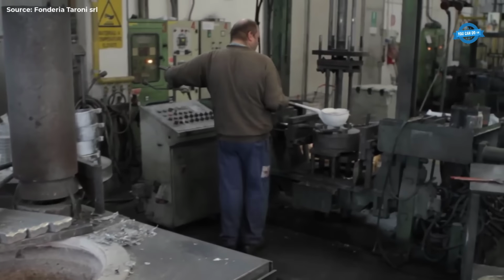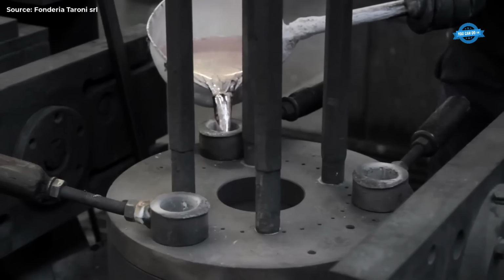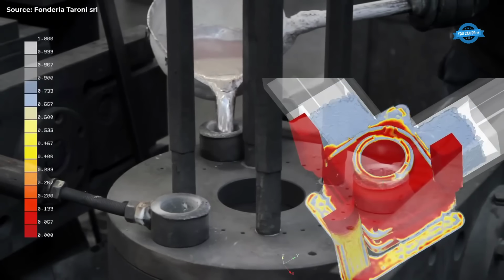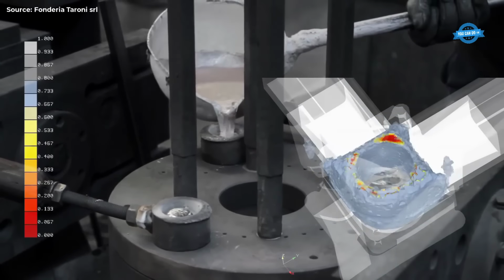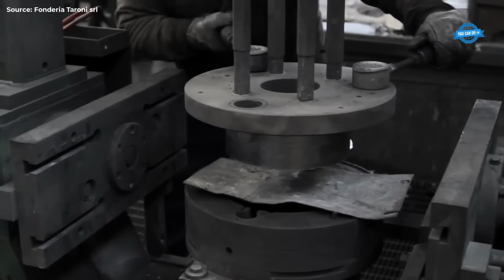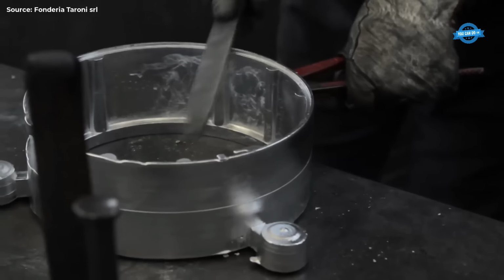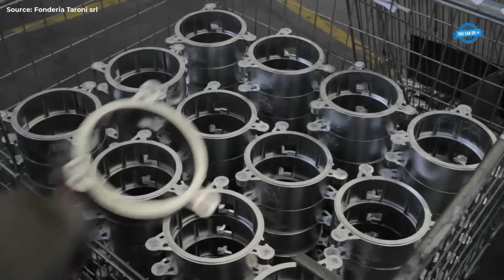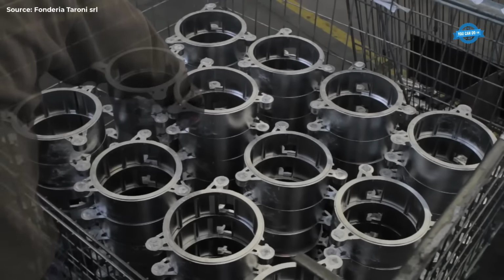The X-ray machine inspects the internal structure of the cast parts for any hidden defects. The density scale measures the density of the alloys, which is crucial for ensuring material consistency. Finally, the traction machine tests the mechanical endurance of the alloys, guaranteeing the durability of products.